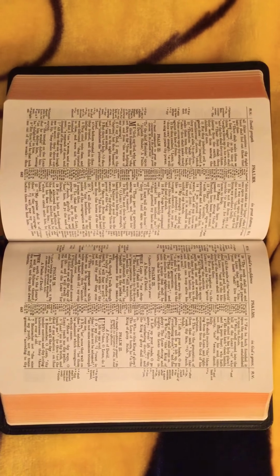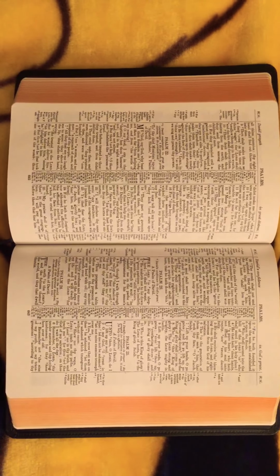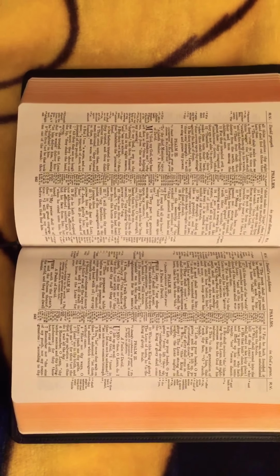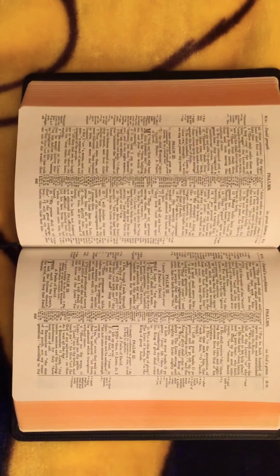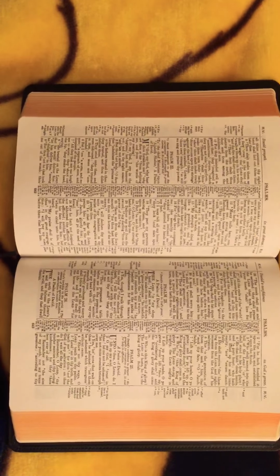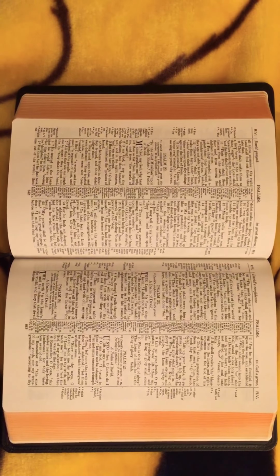Just wanted to give you more information about the text itself. As we made mention, it has the Authorized Version as the main text. If you want to compare it to the Cambridge edition, because this is an Oxford edition, I will do a review on the Cambridge two-version edition.